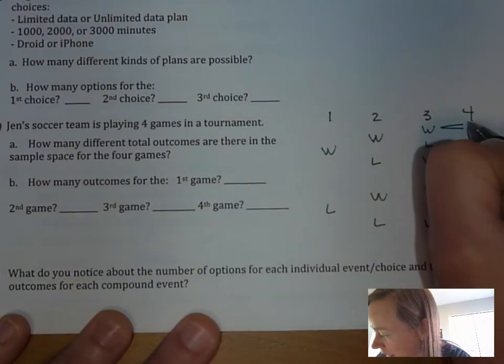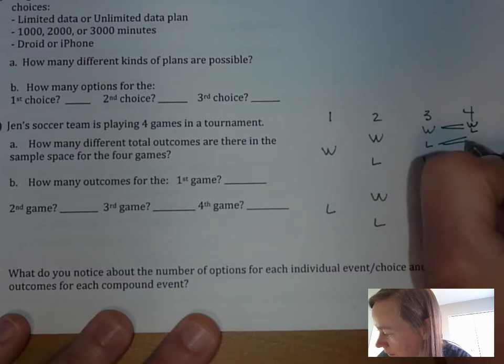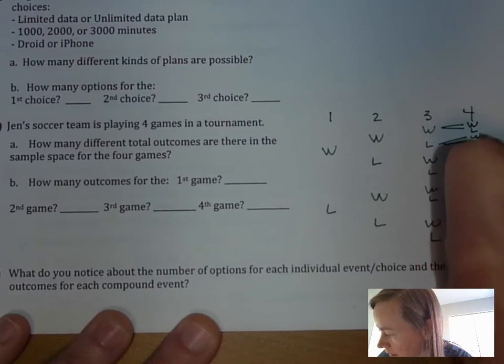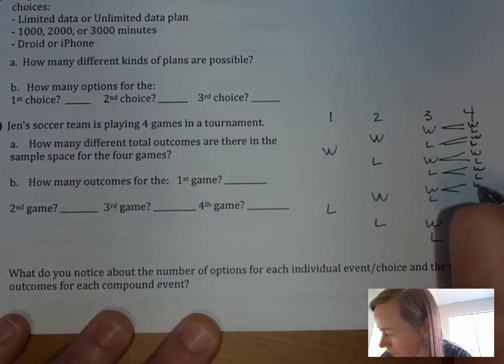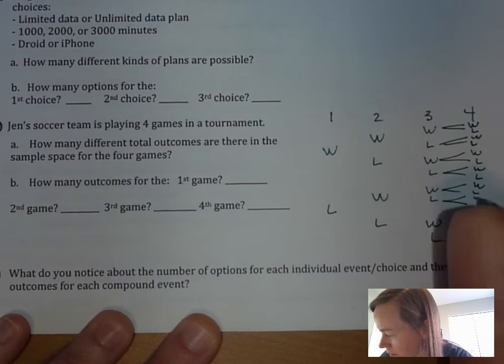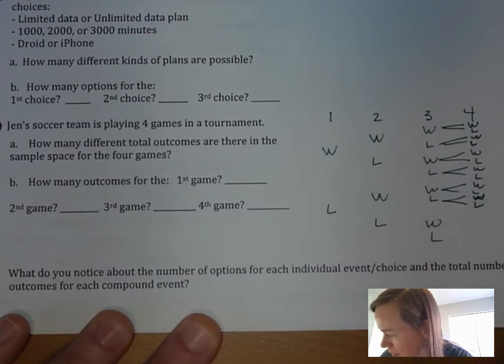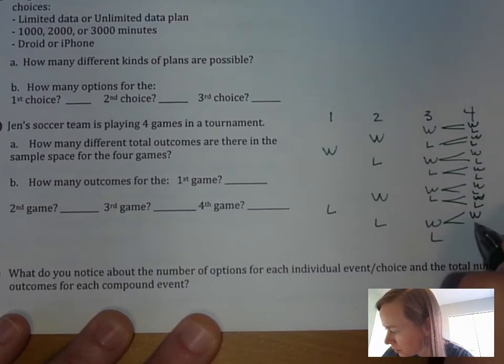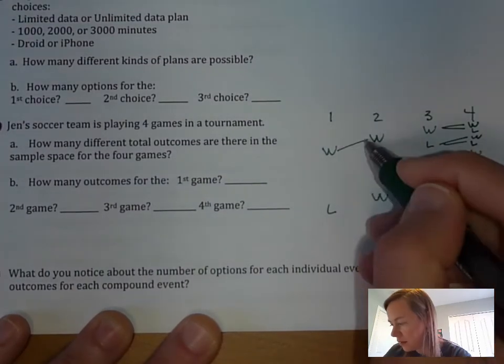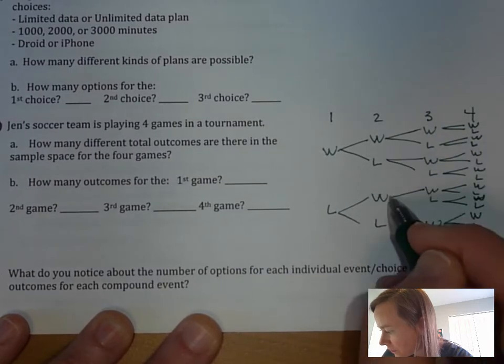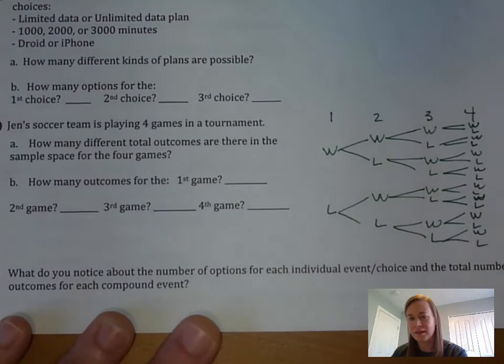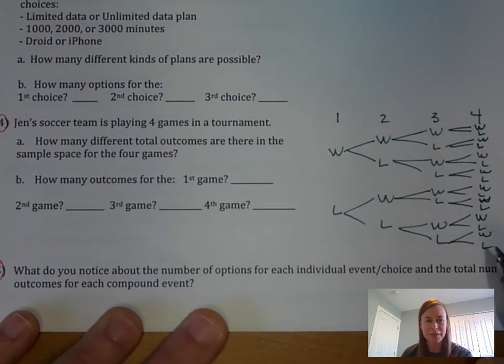I need wins and loses for those also. Let me draw some lines. Maybe that would help me. WL, WL, and so on. You just keep trucking. WL, that's a W. Oof. WL, WL. Okay. And then you could finish writing your little tree branches. Alrighty, we've got our tree diagram.